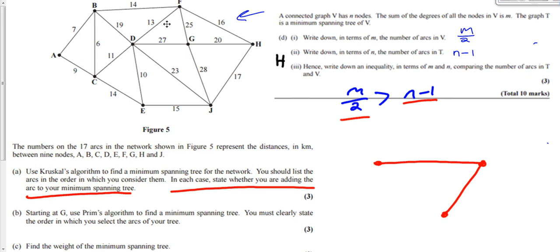If we're going to draw the minimum spanning tree for this, so we've got A, B, and C, the minimum spanning tree is actually the same as the connected graph itself. So in these occasions, the number of arcs in the connected graph is the same as the number of arcs in the minimum spanning tree. So therefore, we can say that it also equals that one.